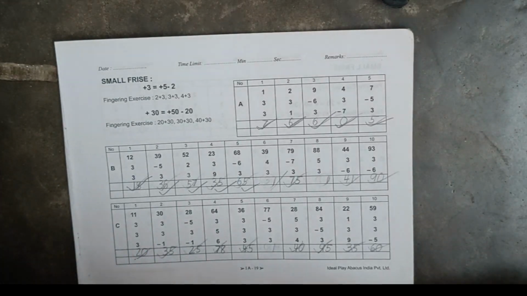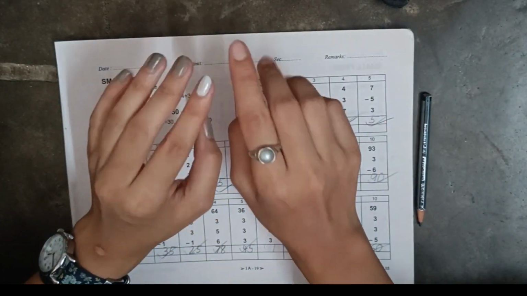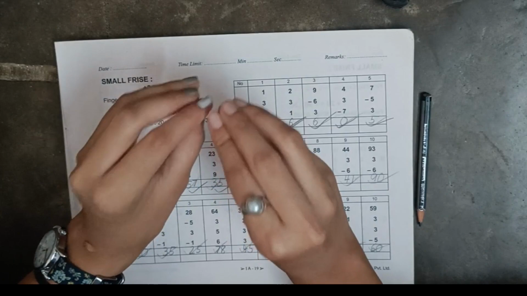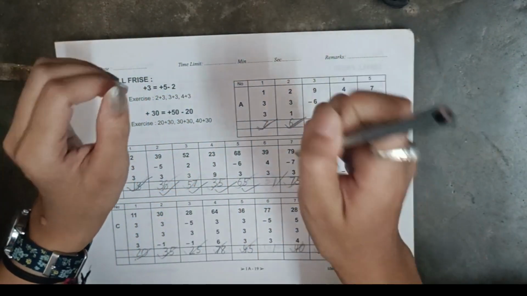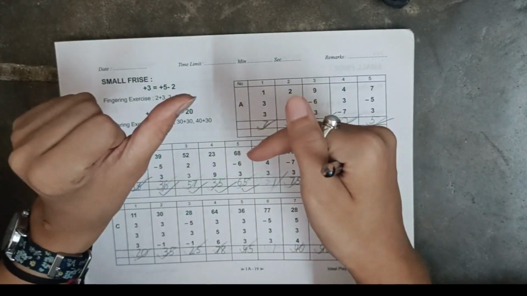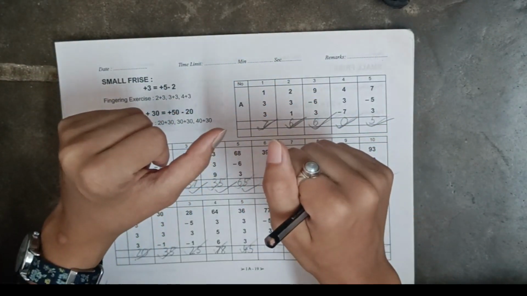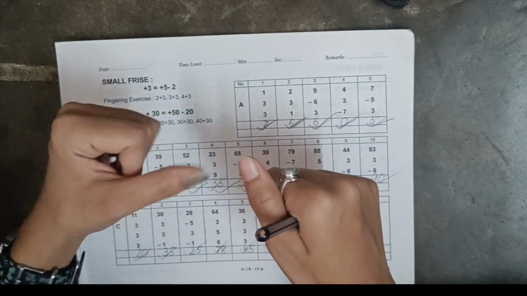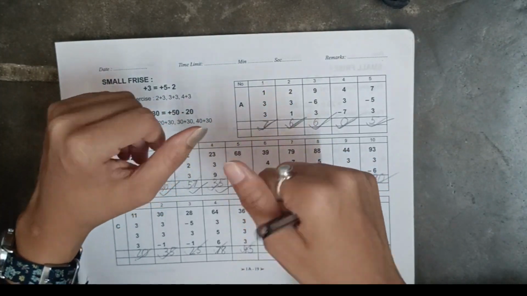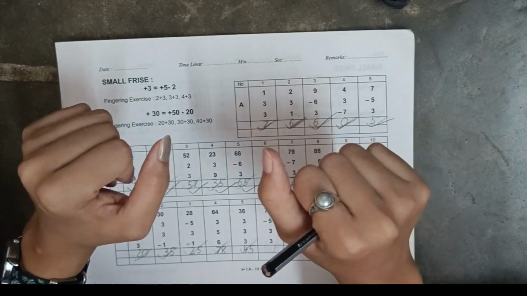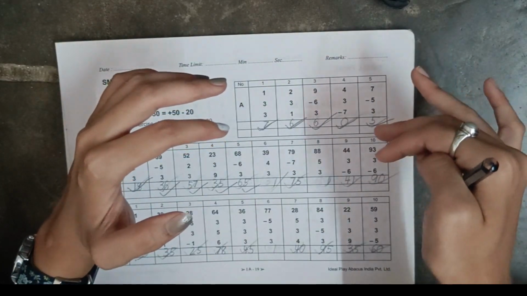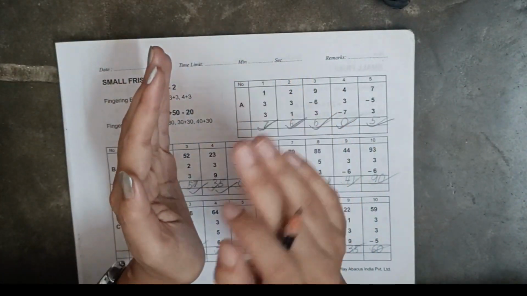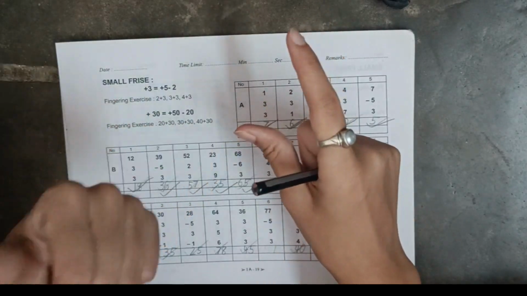So let's get started. For adding 9 in big friend formula, the formula is less 1 add 10. For adding 8, the formula is less 2 add 10. For adding 7, the formula is less 3 add 10. For adding 6, the formula is less 4 add 10. For adding 5, the formula is less 5 add 10. After that, we are coming in a sequence again. So now for adding 4, the big friend formula is less 6 add 10.